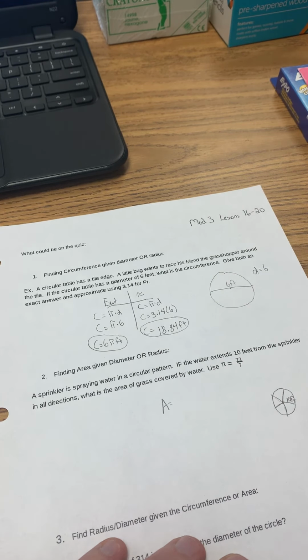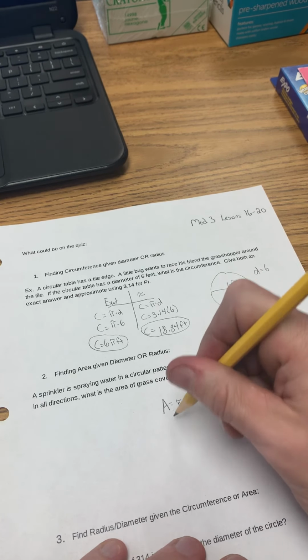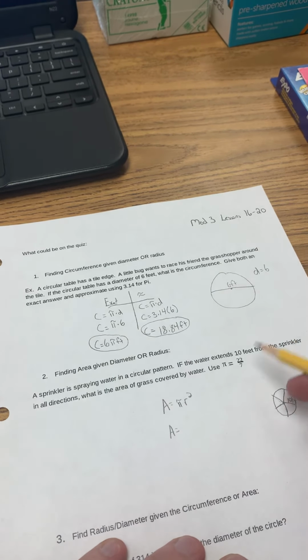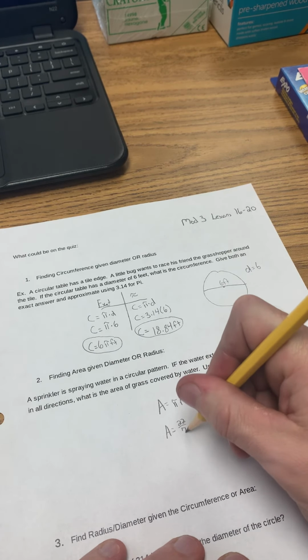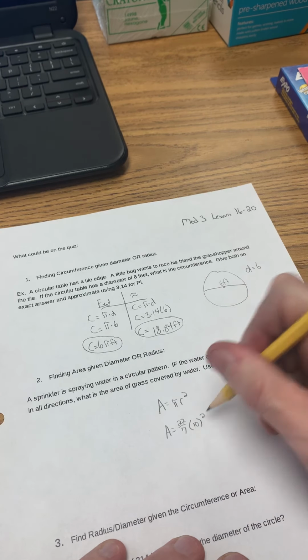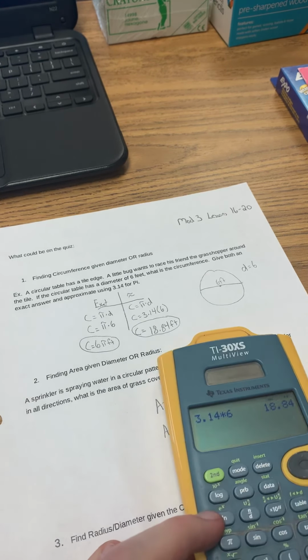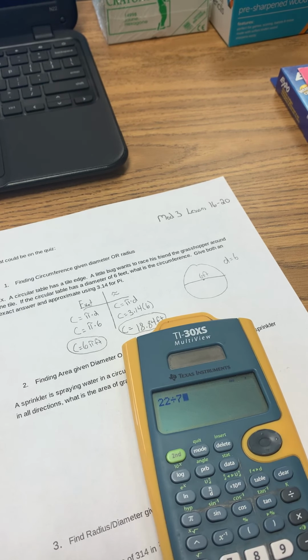On the formula sheet, the formula for the area is area equals pi r squared. But in this case, we've got 22/7 as pi, multiplying by my radius, which is 10 squared. I want to show you how I do this in the calculator. 22 divided by 7, do not press enter, times 10 squared. Now I can press enter.